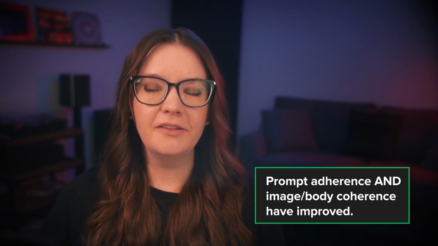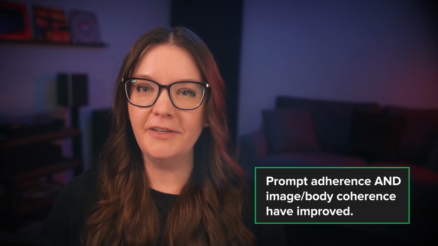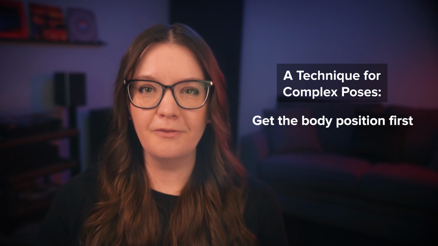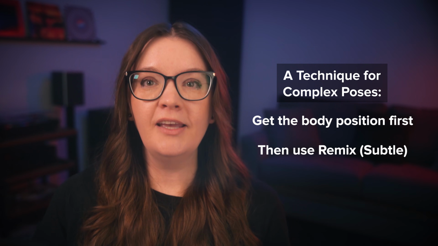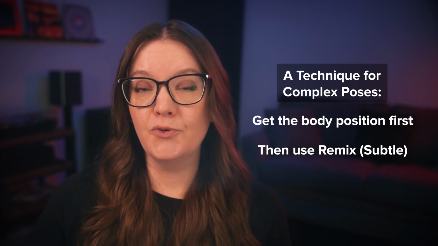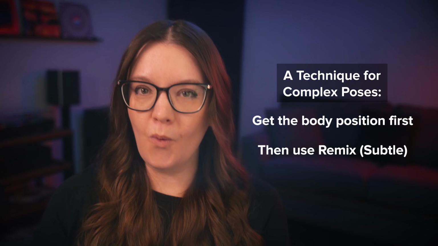Prompt adherence has come a long way with Midjourney in the last couple of years, but there's still room for improvement. So instead of trying to get everything right with a single prompt, try focusing on just getting the body position first. Once you get that right, use Remix Subtle to transform the image into what you want.